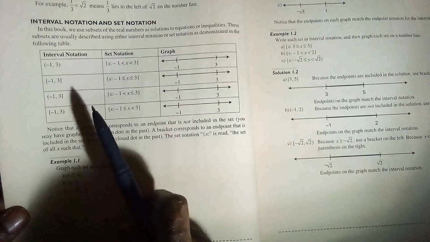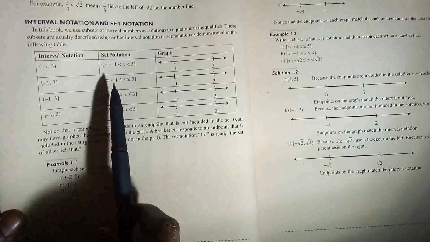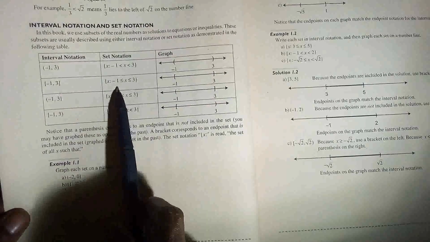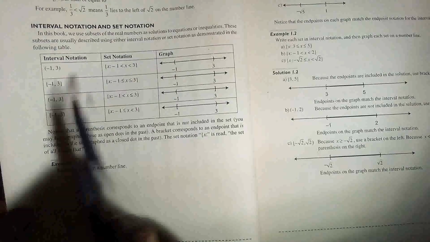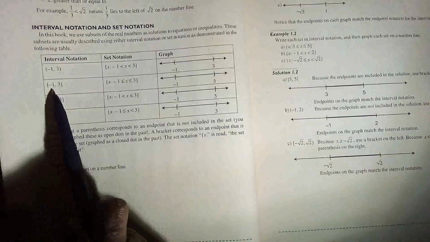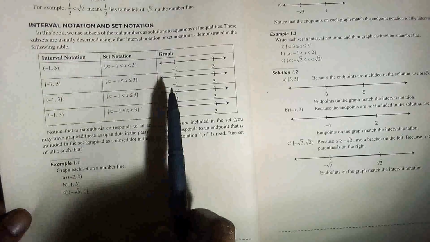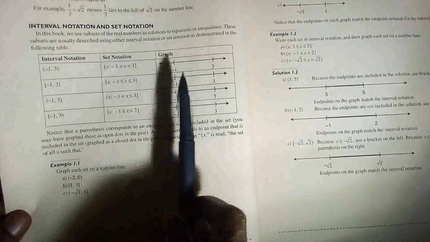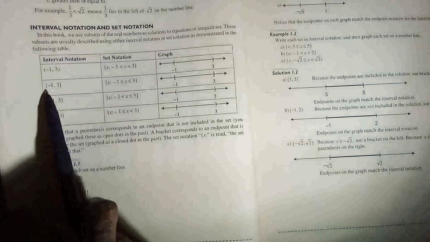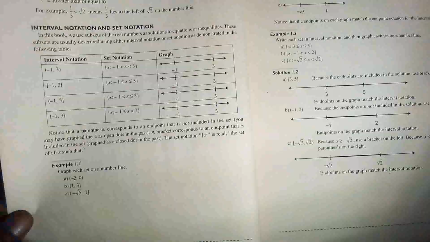If you also check here, they use square brackets to represent it, and here they use less than or equal to. Whenever you see less than or equal to, you automatically see a square bracket. In the graph notation, they also use a square bracket to include the extreme number. So this is a closed interval. It is closed on both ends.